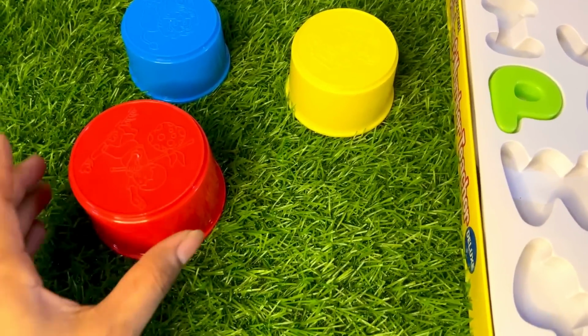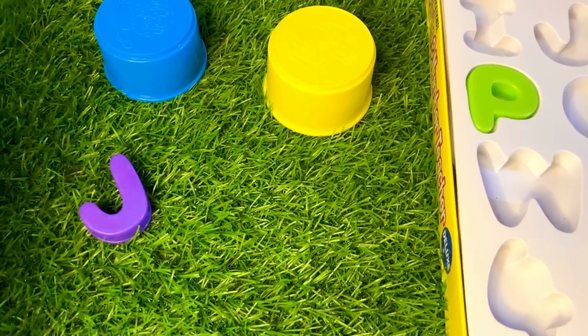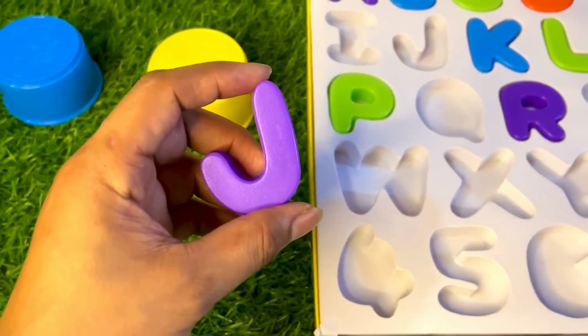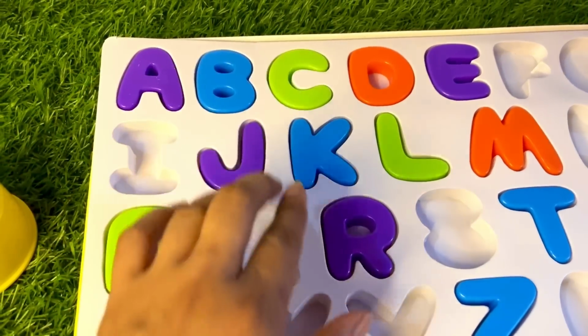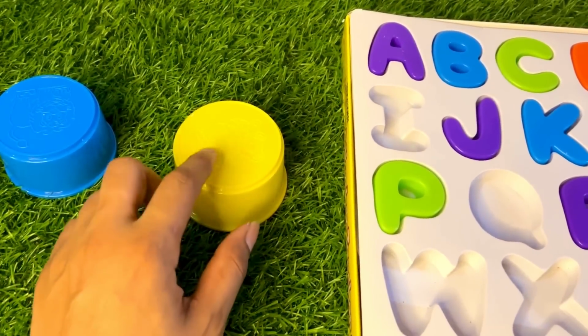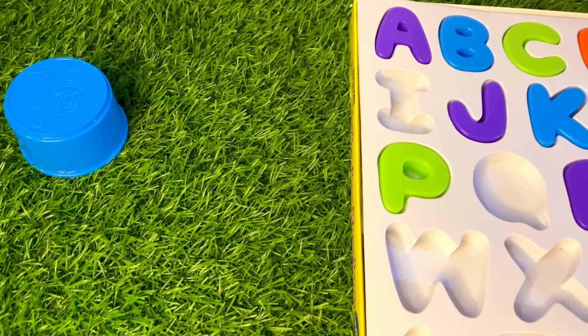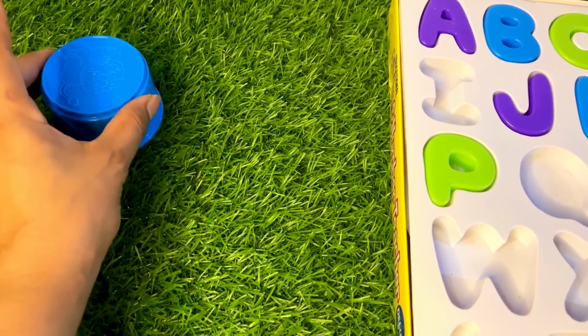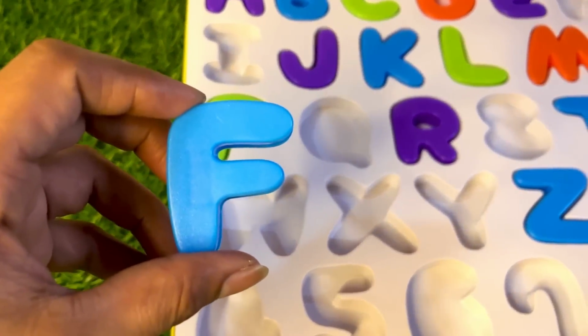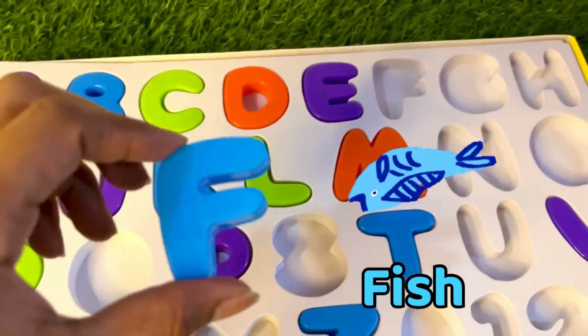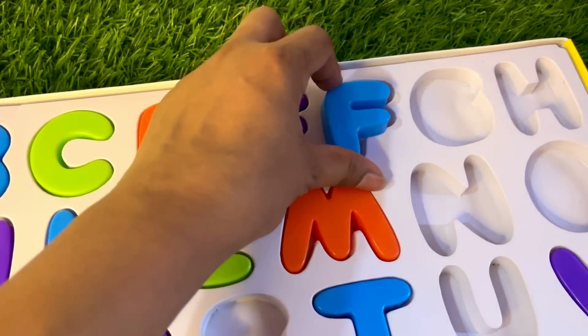Let's see which letter we get underneath this red bucket. Now we get letter J. Letter J always comes before letter K right here. Let's see underneath this yellow bucket. Oh, we don't get any letter. Let's see underneath the blue bucket. Now we get letter F. F is for fish. Let's put letter F after E right here.